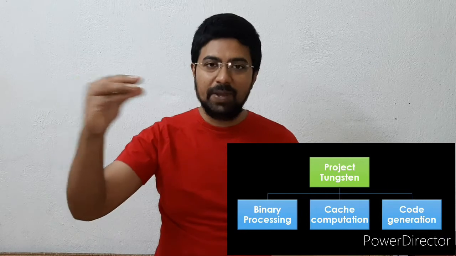So to summarize everything, you can say Project Tungsten moves Spark towards the bare metal to improve its performance. Wherever Java creates an overhead, it bypasses it and connects to the bare metal, the data in bytes.